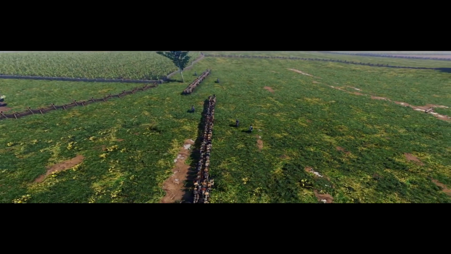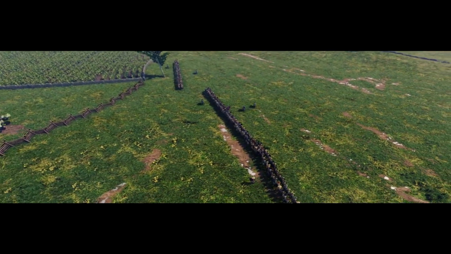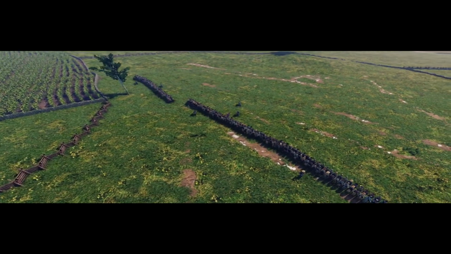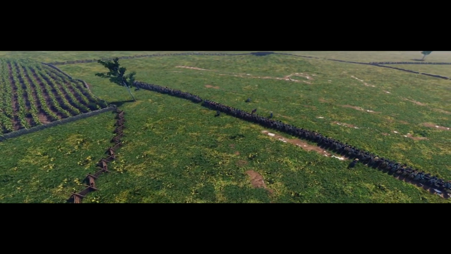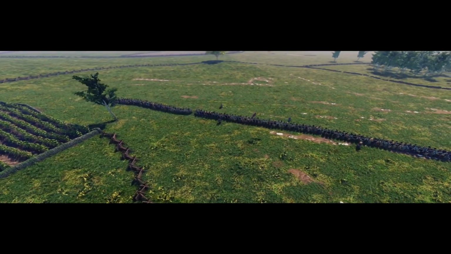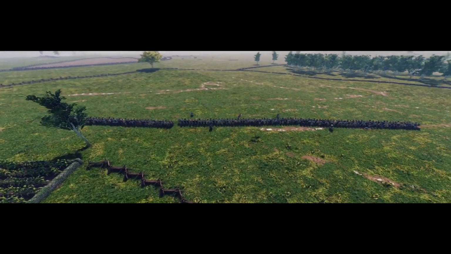We'll let them get the line set. We're not going to be in it for long, so you don't need to worry about making it too perfect.